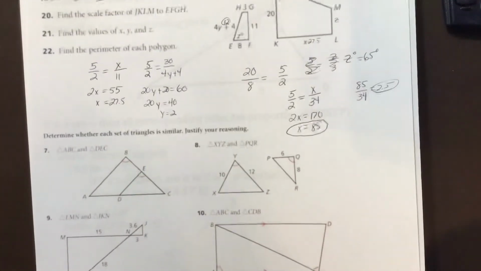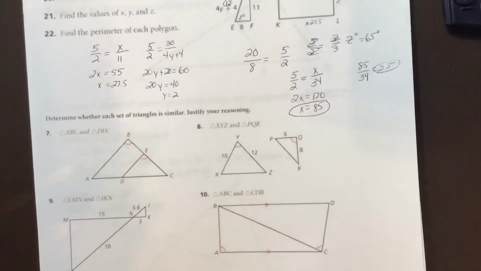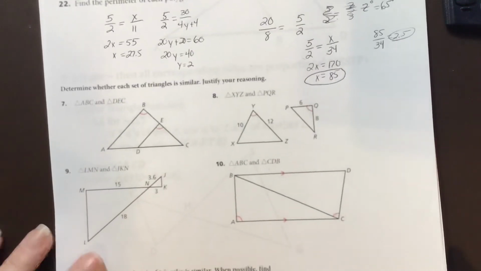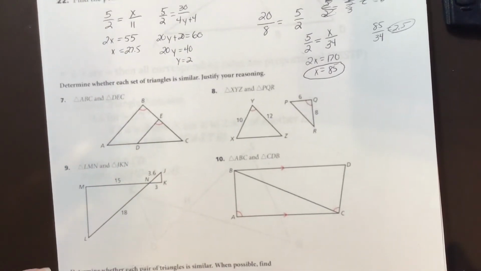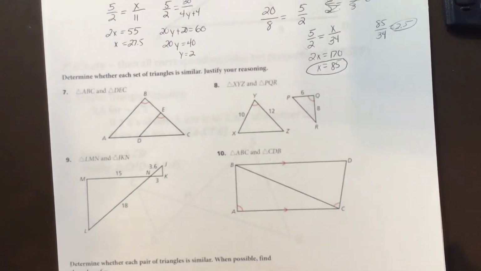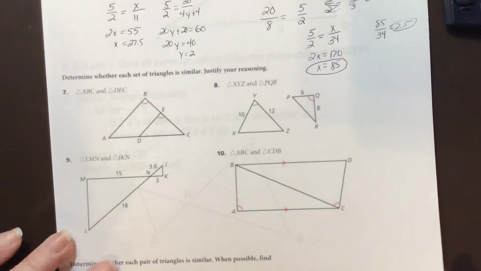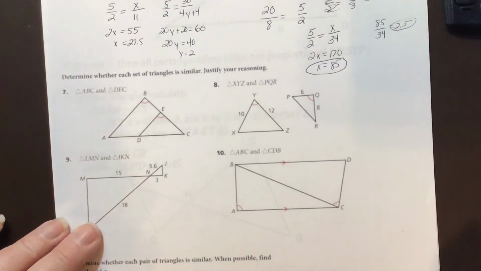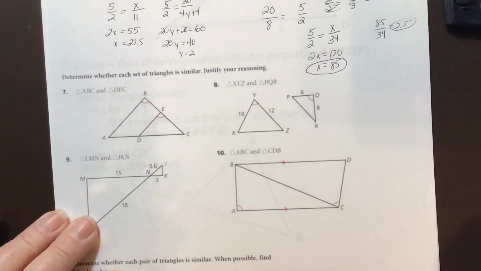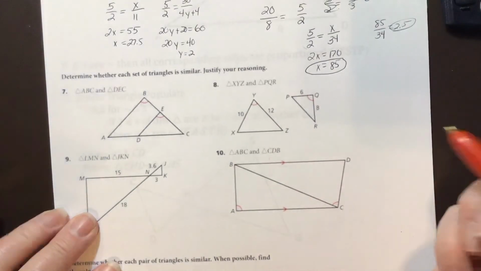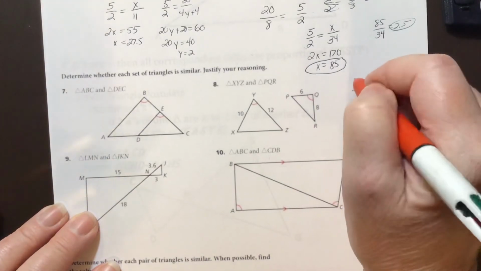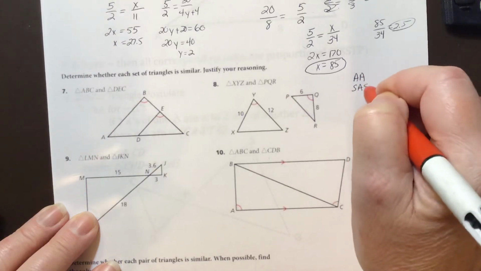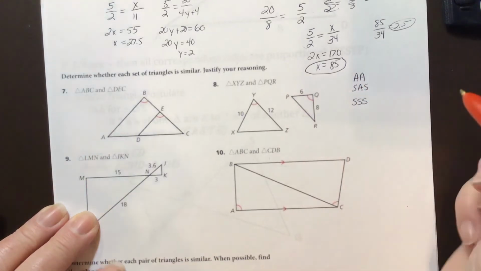Okay, I'm going to try to make these videos not too long so that you guys don't have to suffer too bad. It says just determine whether each set of triangles is similar. Well, we know right now the way is to show that all the corresponding sides are proportional and that the corresponding angles are equal. But we also had ways to prove that triangles were similar. Hopefully if you read ahead, we had angle-angle for similar triangles, side-angle-side for similar triangles, and side-side-side for similar triangles.